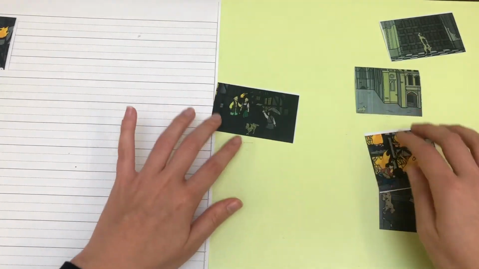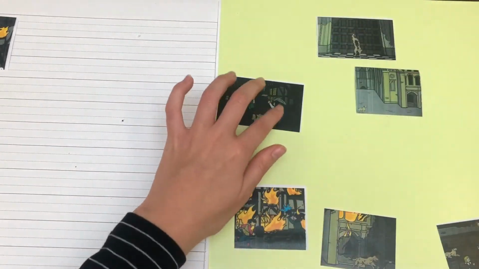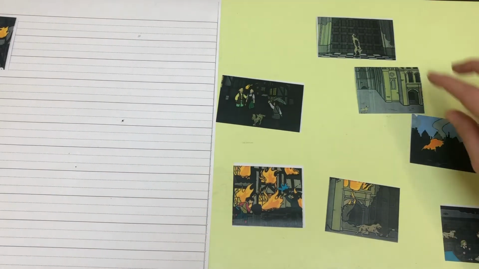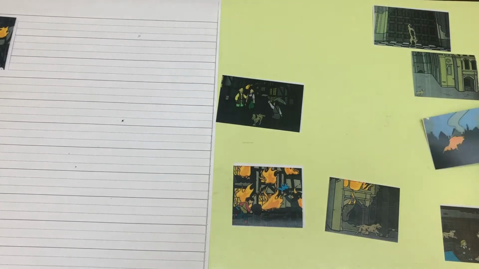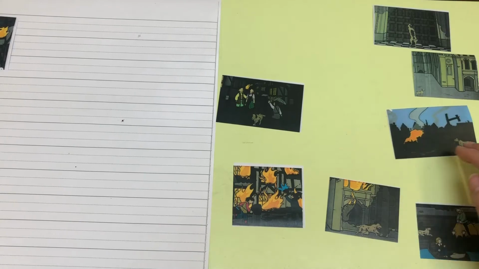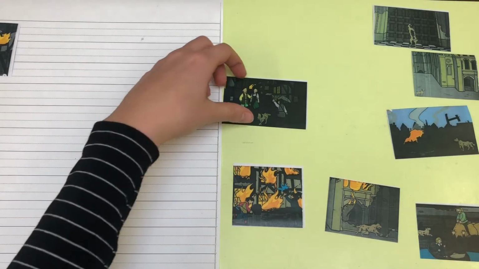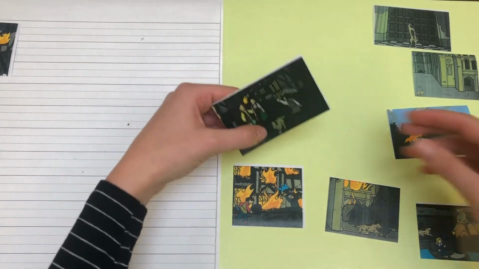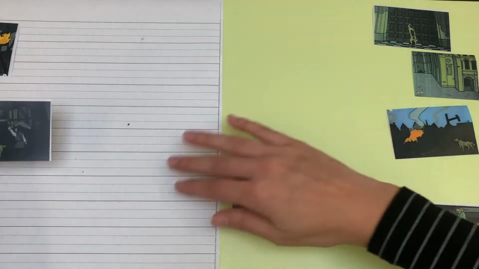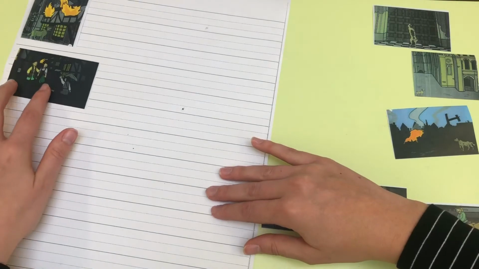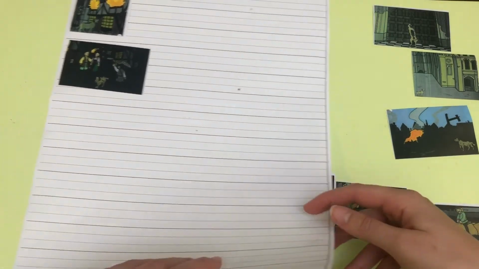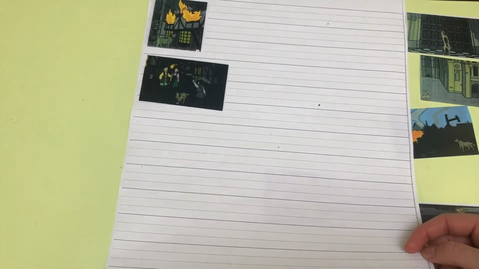Let me have a look. So I know it's not those two. That one, I think, comes near the end. I think it might be this one, where Sammy is walking through trying to find somewhere safe in the city. So your first job is to order all of your pictures from the story down the side of your page.